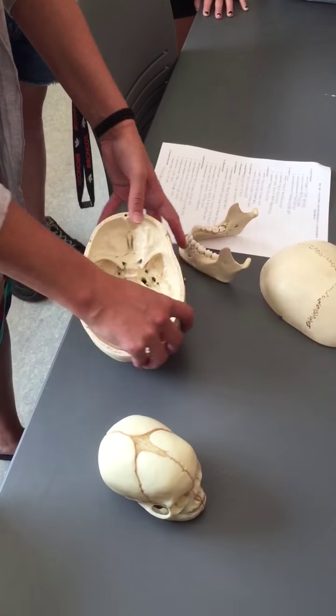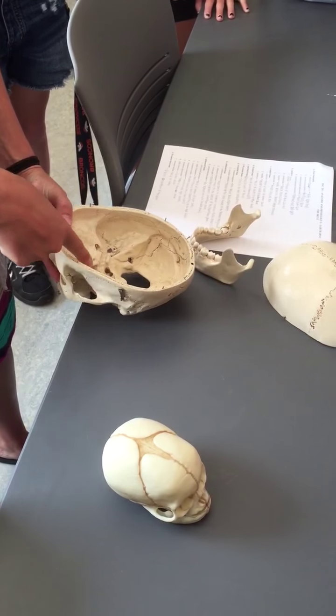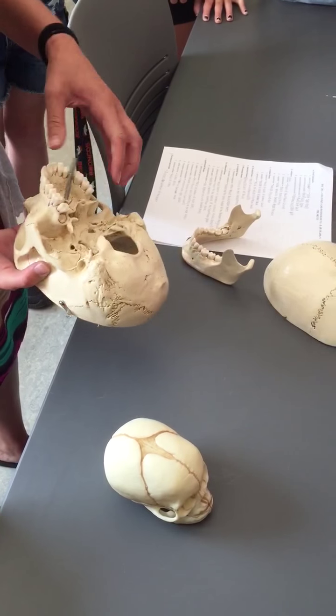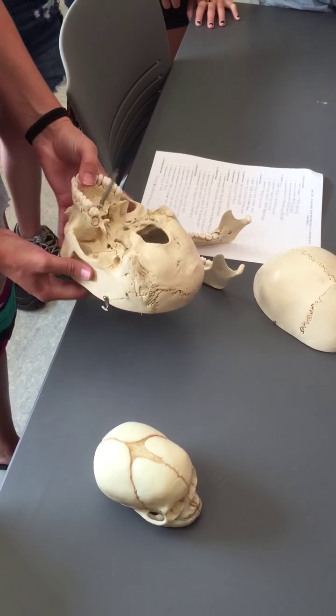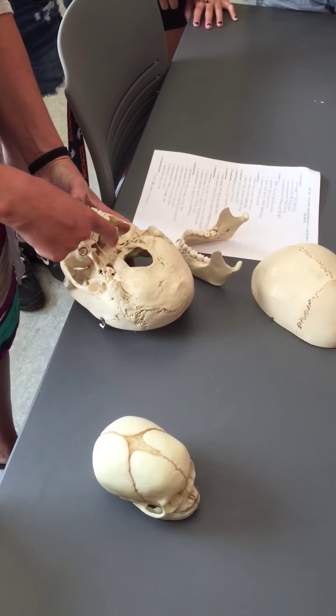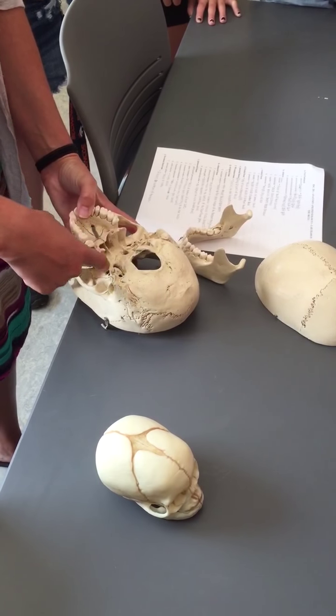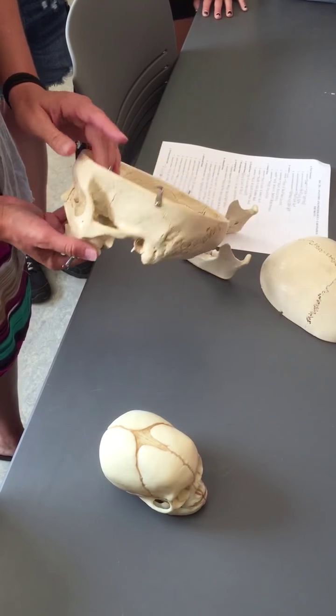The sphenoid bone. Sphenoid bone is going to be this whole middle region here. So it's going to be kind of shaped like a big butterfly. So you can see it here, and you can also see it on this side too. A couple of things you need to know. The pterygoid processes are here and here. So it's kind of at the back of your teeth. Pterygoid process is sticking down here and here off the sphenoid bone.